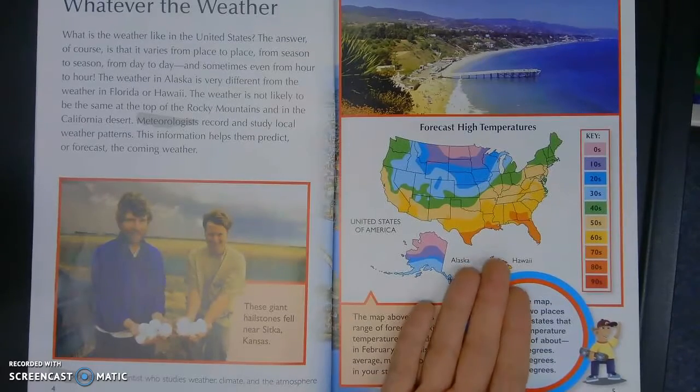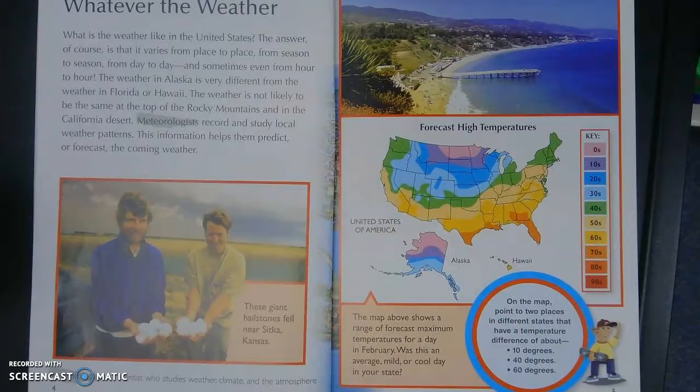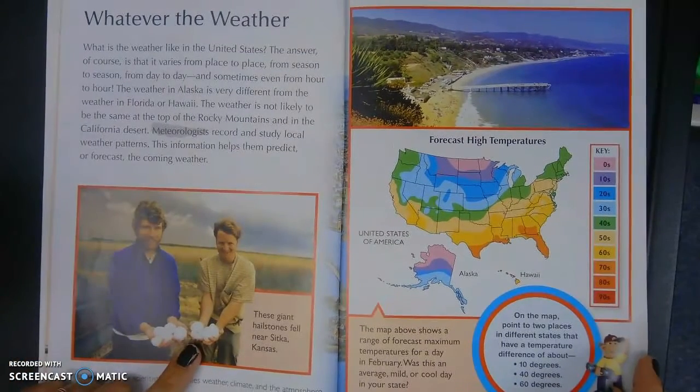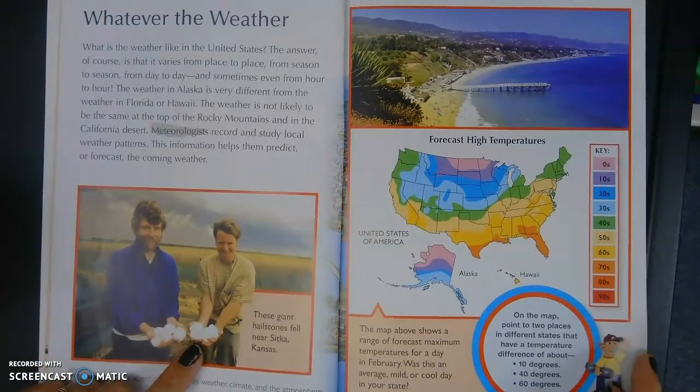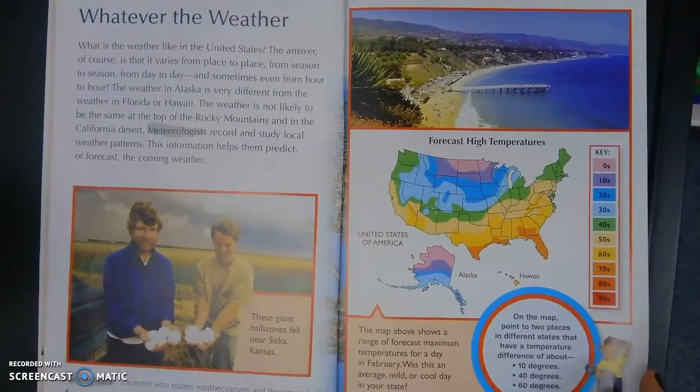But seeing this picture shows the differences in temperatures a lot better. So a text feature can show things that you can't tell with words as well. And they could tell me that the hailstones were as big as baseballs. They could have. But seeing them in their hands and that it really happened lets me know that it's true also.